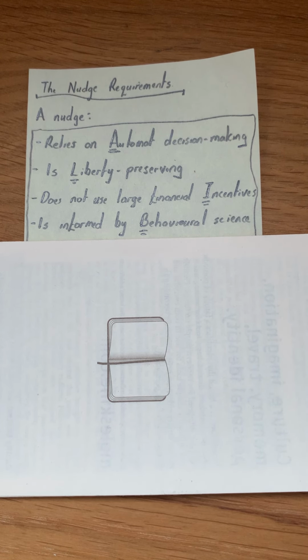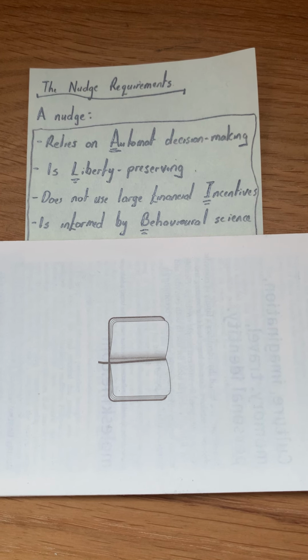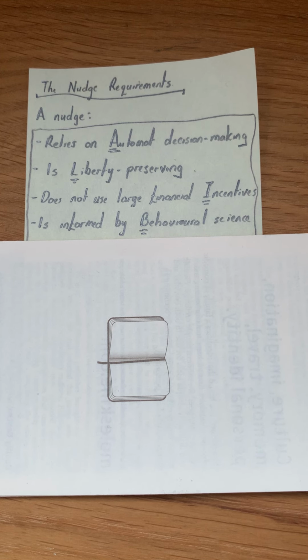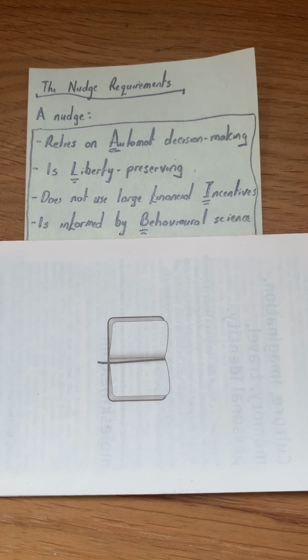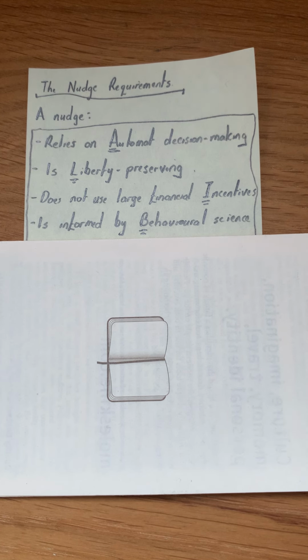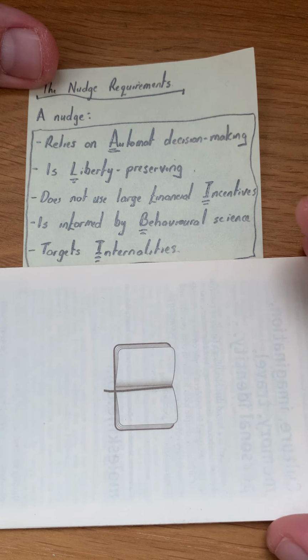And of course, if it's a nudge intervention, it should be informed by behavioural economics or behavioural science in some way. I've heard people argue that income tax is a form of nudging, but I can't see it. A basic, straightforward income tax has nothing to do, I don't think, with behavioural economics or behavioural science. It's just standard economic theory.